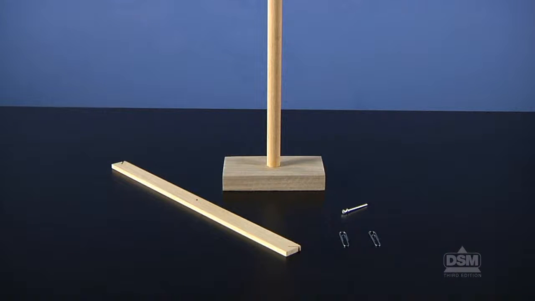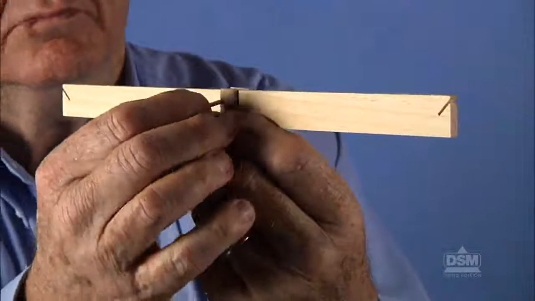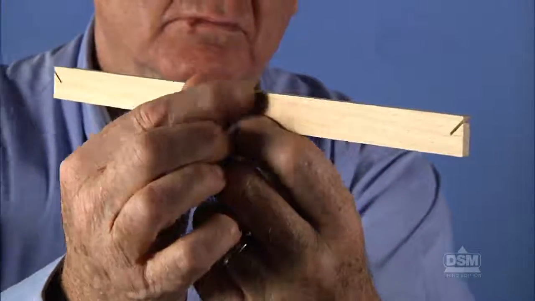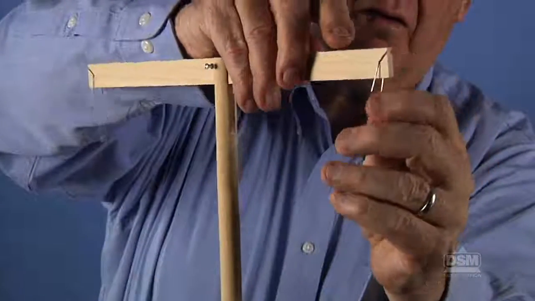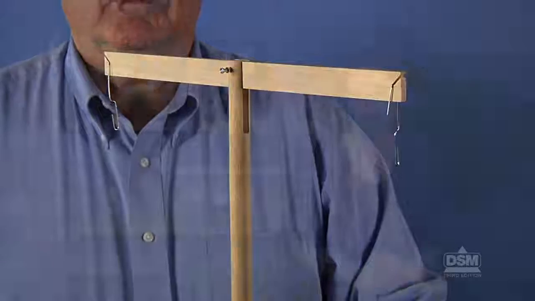Next, divide the class into teams of 4. Distribute the balance components and 2 small paper clips to each team. Instruct students to assemble the beam so that the notches at either end point up. Insert the metal pin through the hole in the center post and beam. Open 2 small paper clips into an S and hang them from the notches at the ends of the beam. The beam should be able to move freely and come to a rest parallel to the desk.